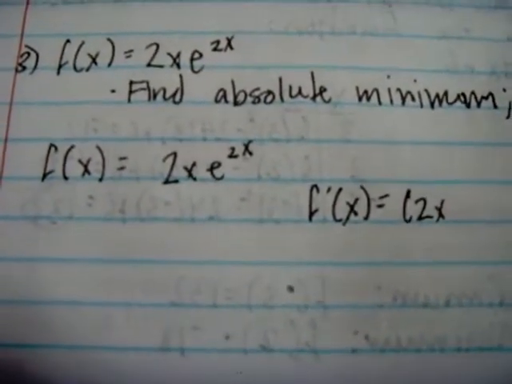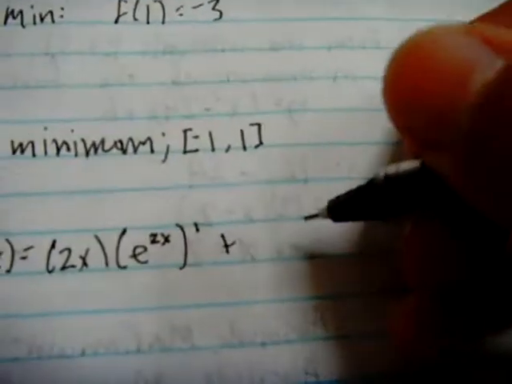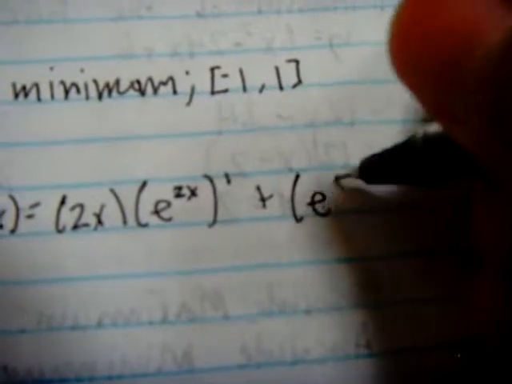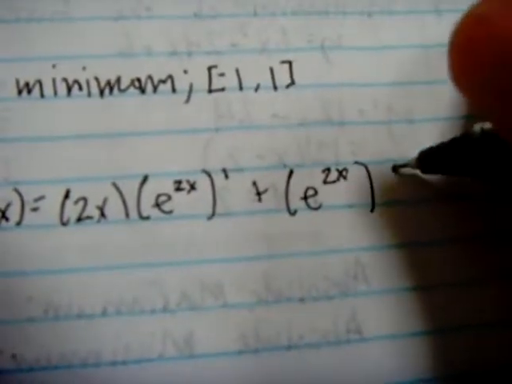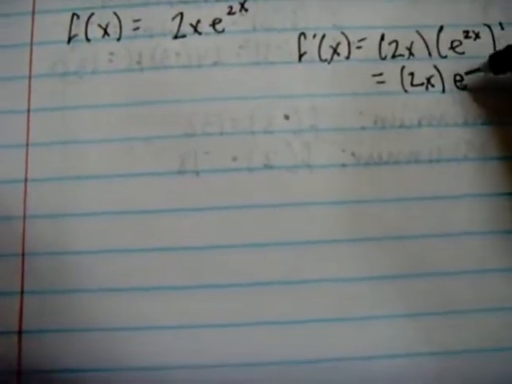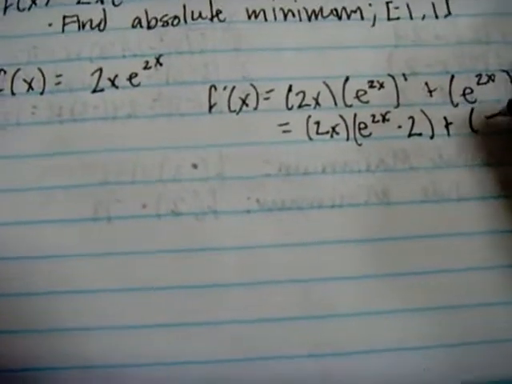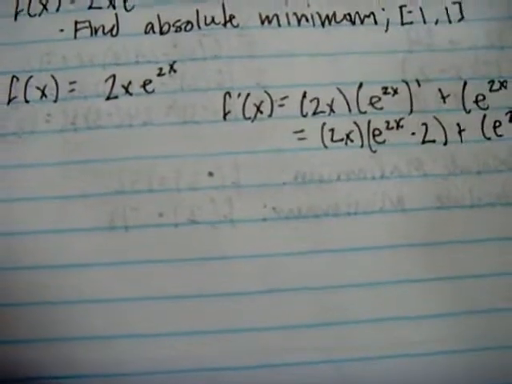So 2x times the derivative of e to the 2x, plus e to the 2x times the derivative of 2x, which equals 2x times e to the 2x times 2 plus e to the 2x times 2.